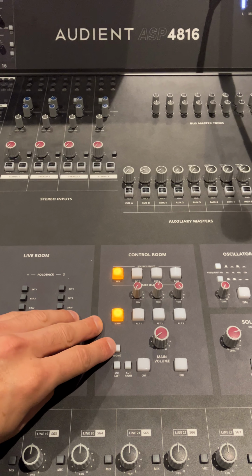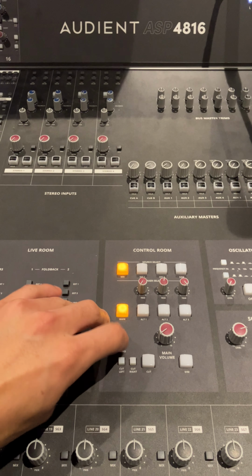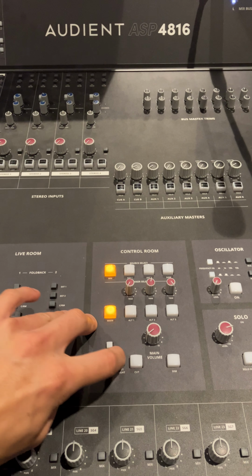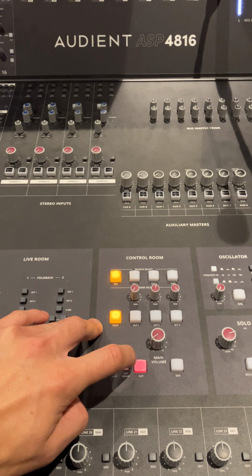I can put my signal into mono, just to check it in mono. I can cut the left speaker, I can cut the right speaker, and I can cut the overall output.